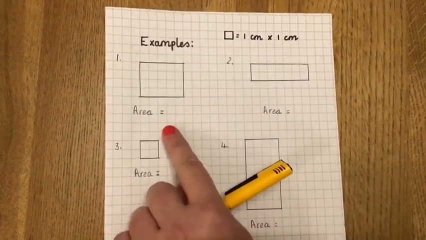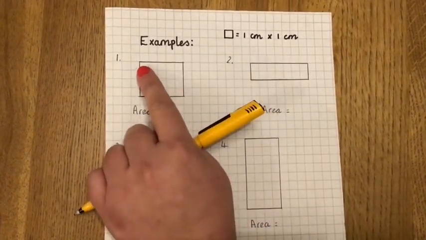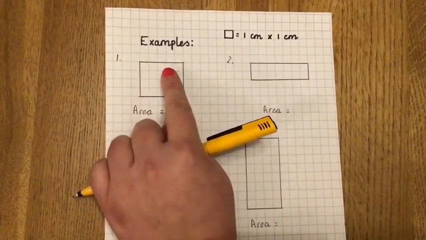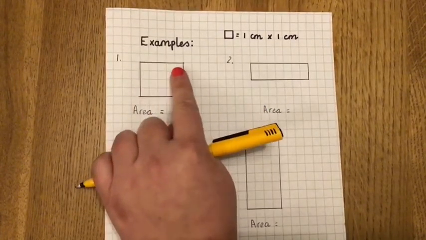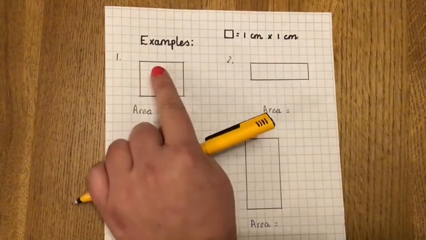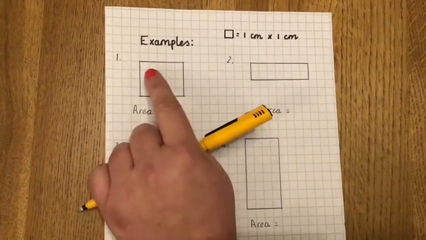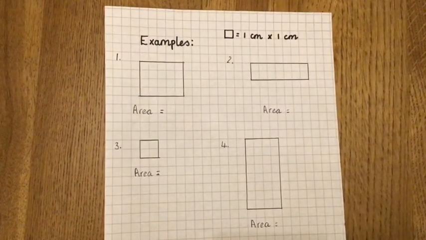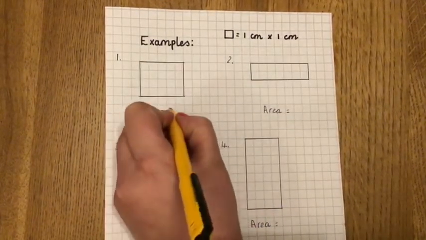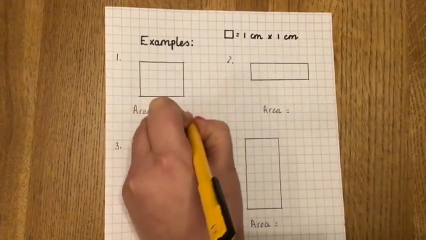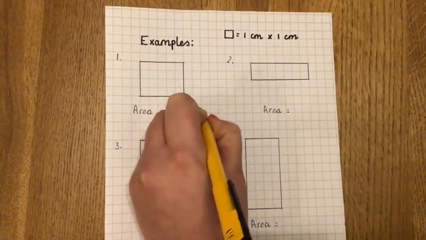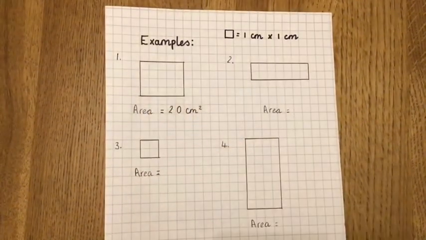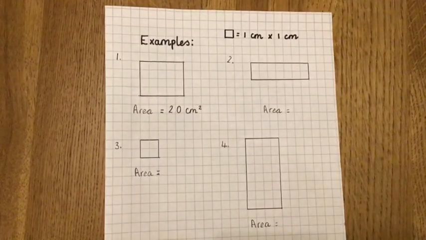Right, number 1 then. I'm going to count all the squares. 1, 2, 3, 4, 5. If I know there's 5 squares in that row, I can continue to count in my 5s. So 10, 15, 20. So the area of shape number 1 is 20 centimetres squared. Don't forget to write your unit of measure as well.